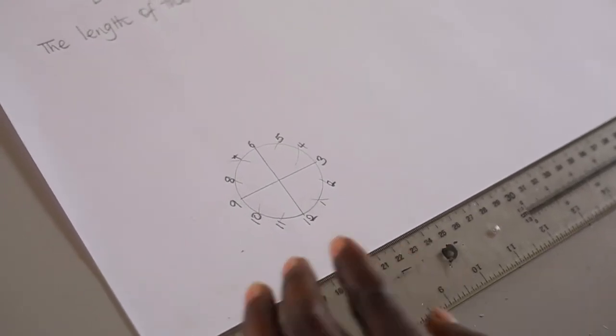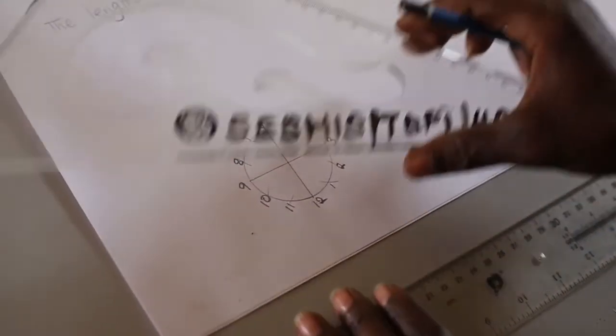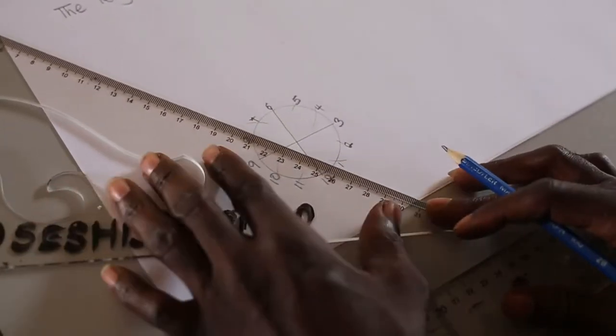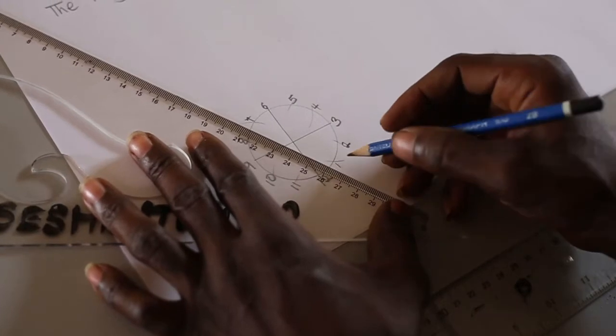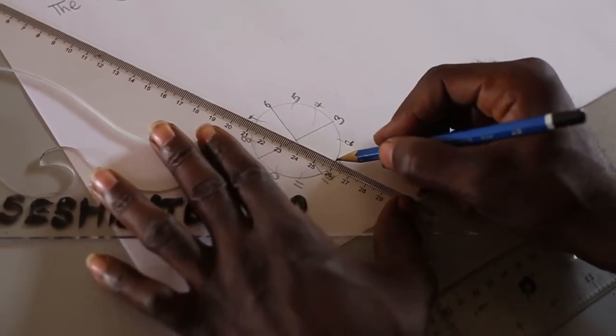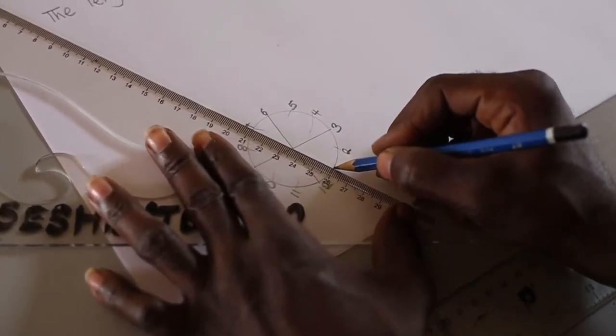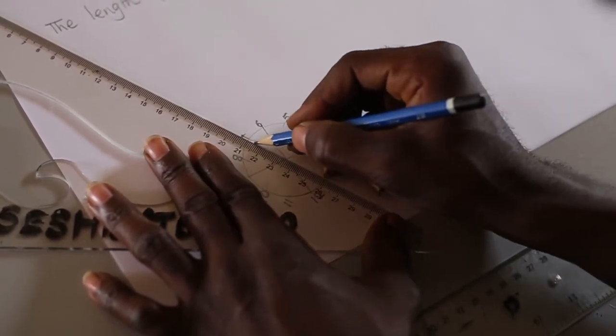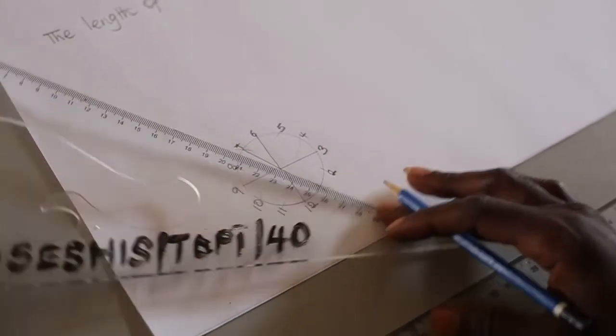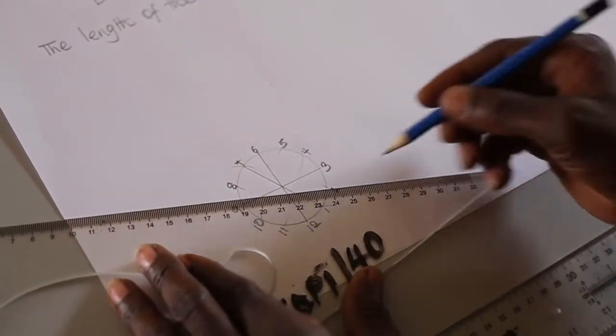Alright, then we have to draw a series of lines to run through the center from the points. Let's start from point number 1. We draw a line to run through the center to hit point number 7. Then we move to 2.